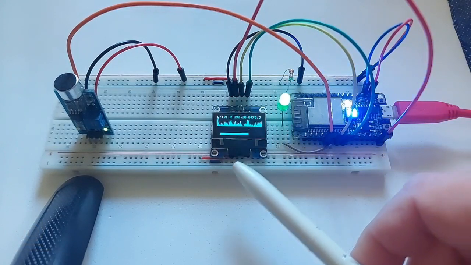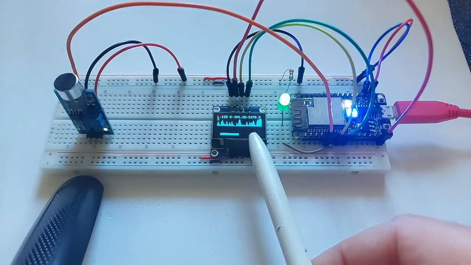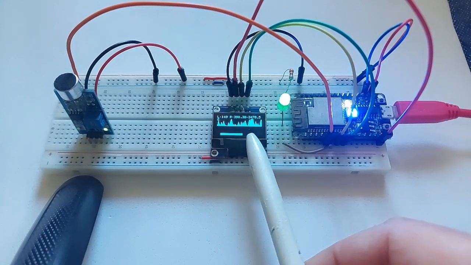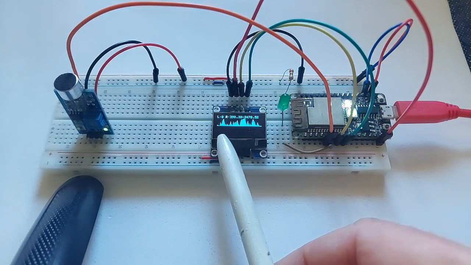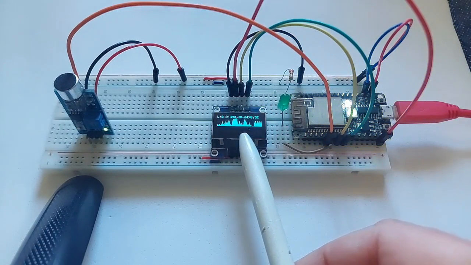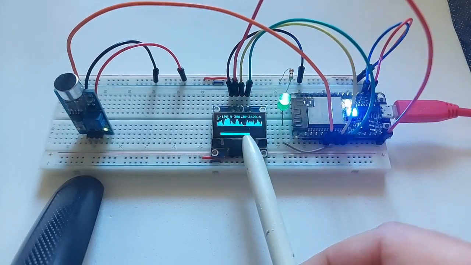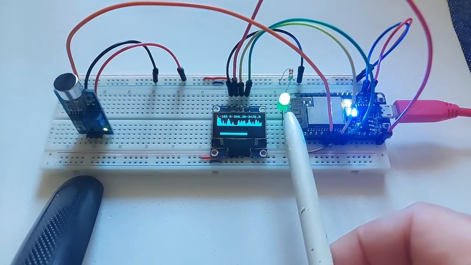As you can see, we have a bar here which is dynamically active with the sound, and it stretches the louder the sound, along with the LED.